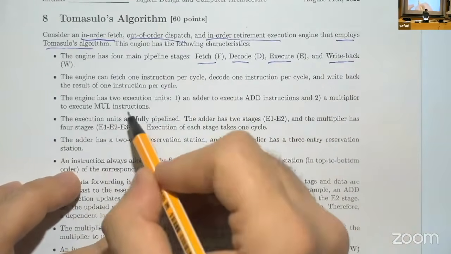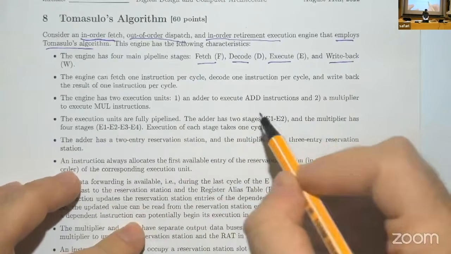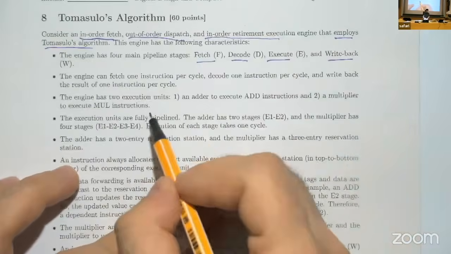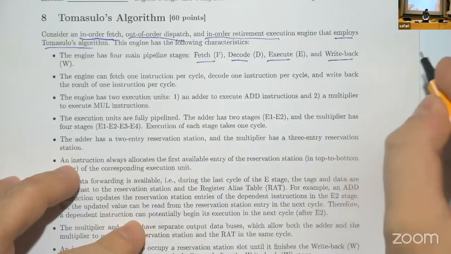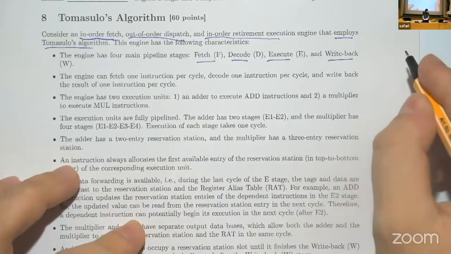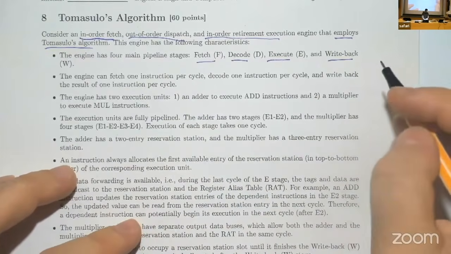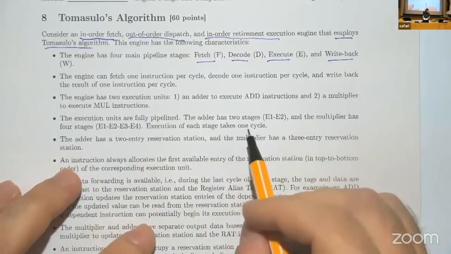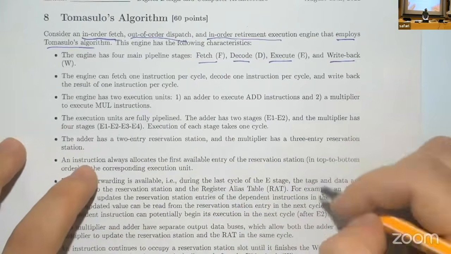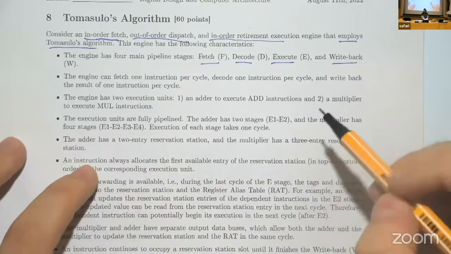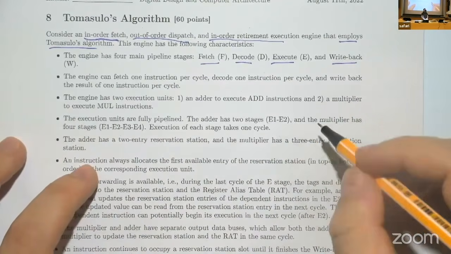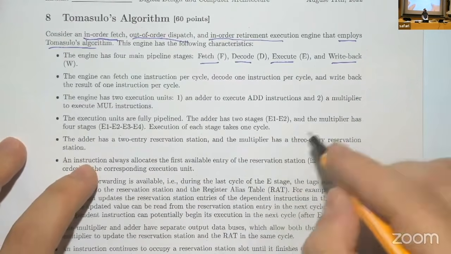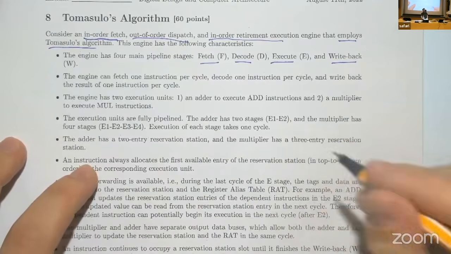The engine has 2 execution units, an adder to execute add instructions and a multiplier to execute mul instructions. The execution units are fully pipelined. The adder has 2 stages, E1 and E2, and the multiplier has 4 stages, E1, E2, E3, E4. The execution of each stage takes 1 cycle. Please, whenever you read these characteristics, be sure of which are relevant for the question you're solving, because not all of these are relevant. Some of the characteristics here are not needed for you to solve the question.